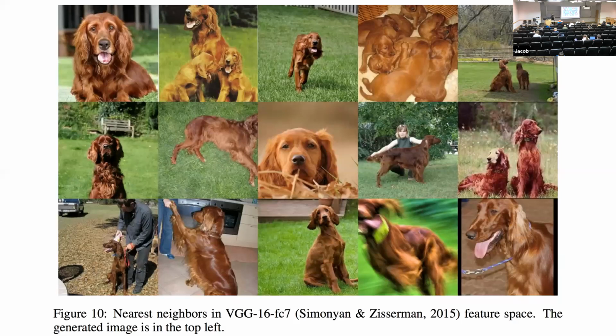Okay, so this is looking at nearest neighbors in feature space. So this is the feature space of a CNN of this generated image. You can see, the top left is the generated image, and all other images are images from the training data set.